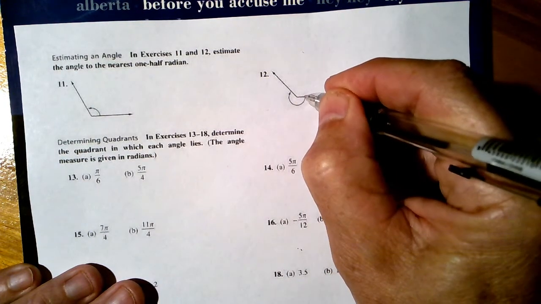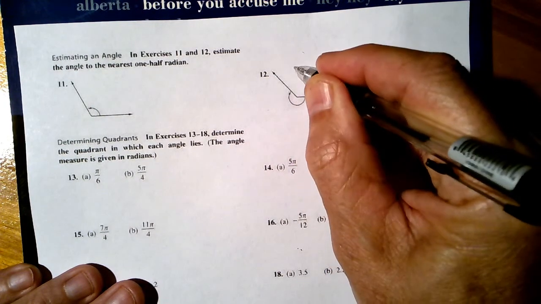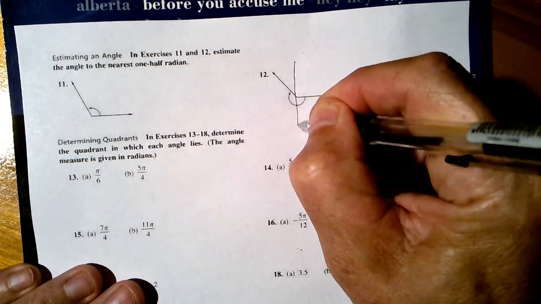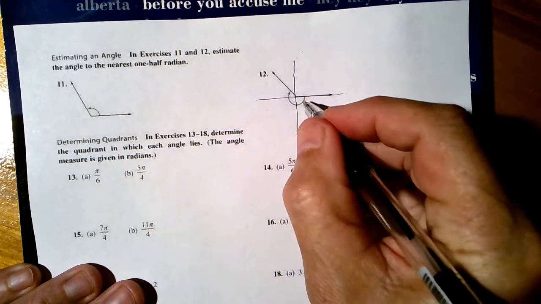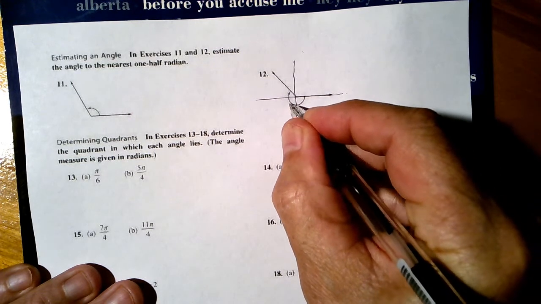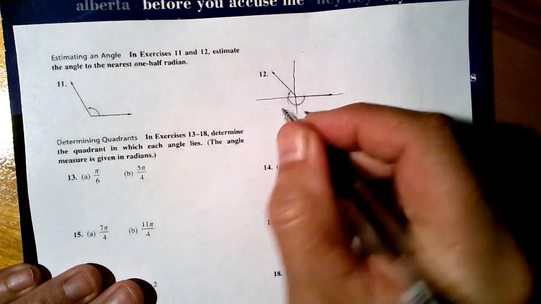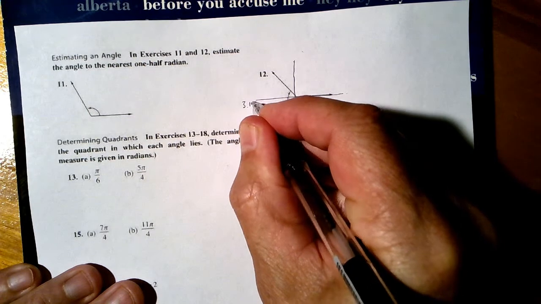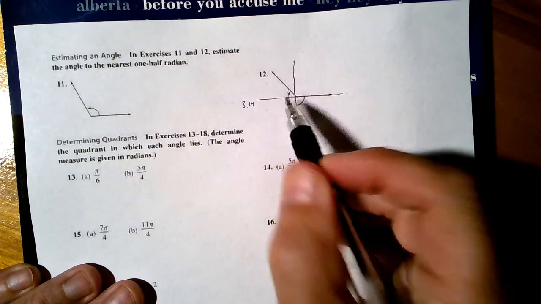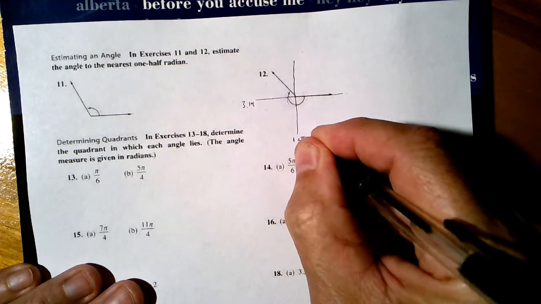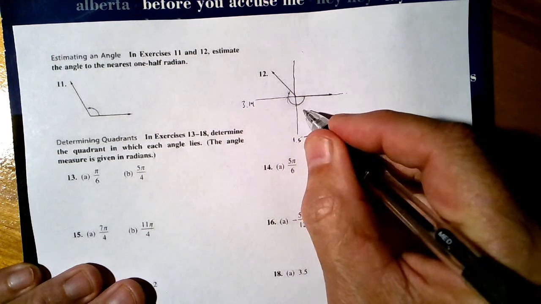Okay, so we have an angle measure that's spinning this way. I'm going to just throw these axes in. And I know that by the time it spins around to here, we've rotated 3.14 radians. This would be 1.57 radians if we rotate this direction.